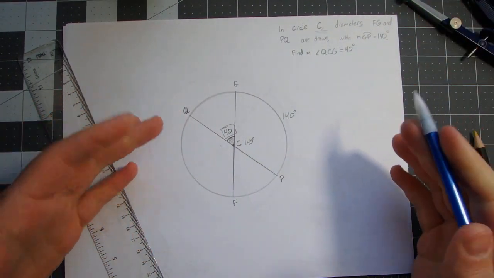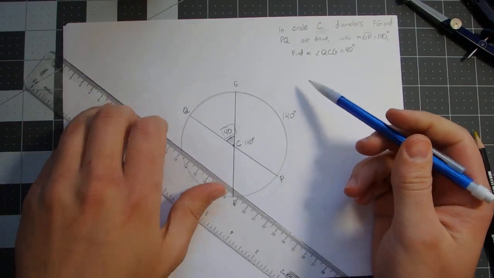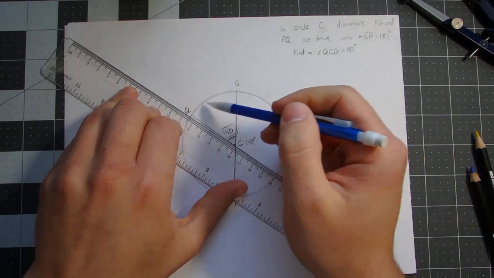The other way you could do it, which is a little less straightforward, but you know this is a diameter.